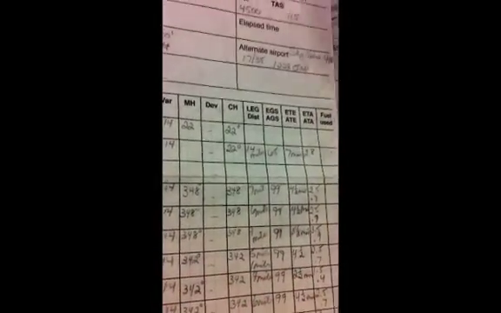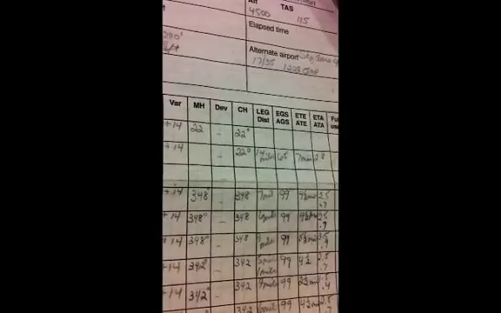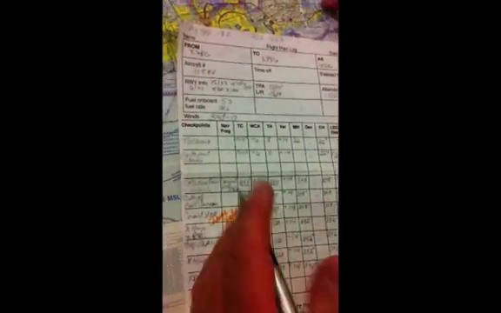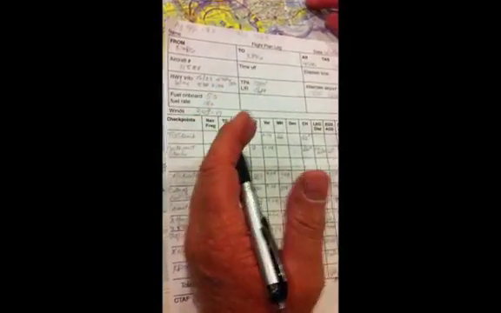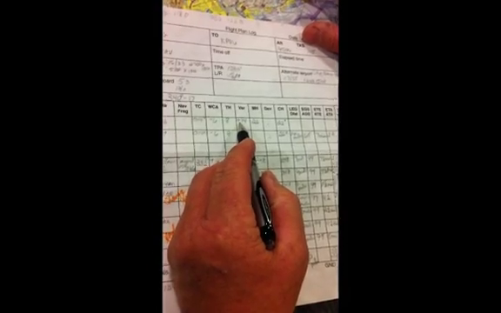Now also what we have to take into consideration is what we call a variation. Variation is the difference between magnetic north and true north. And in this area, it's plus 14.